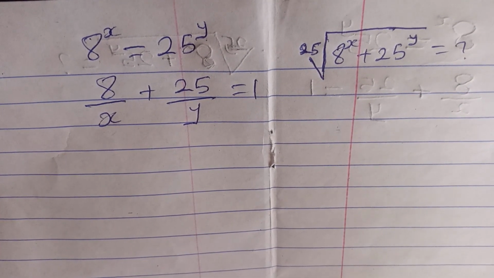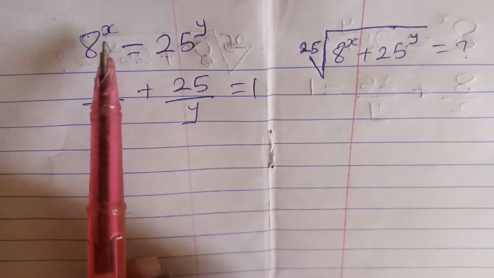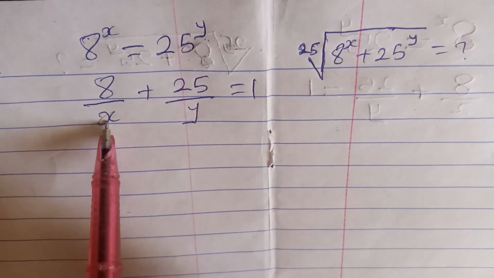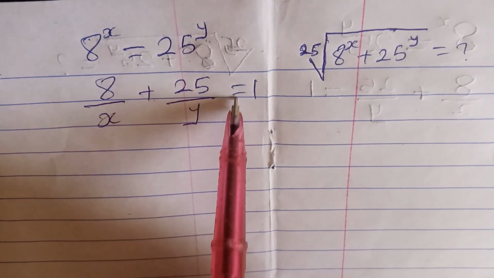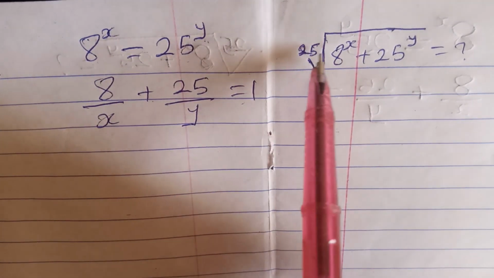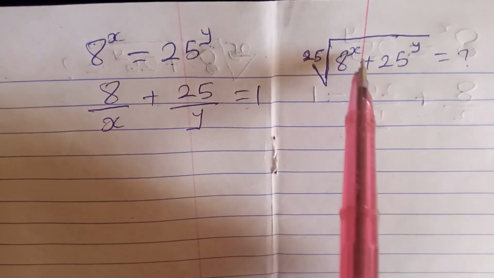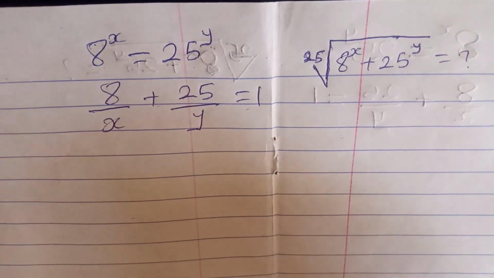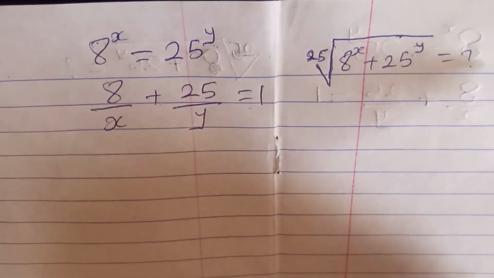Here comes another challenge which reads: 8 to the power of x is equal to 25 to the power of y, and 8 over x plus 25 over y is equal to 1. Then we are looking for the 25th root of 8 to the power of x plus 25 to the power of y. So what is this value? The whole of this is equal to what?